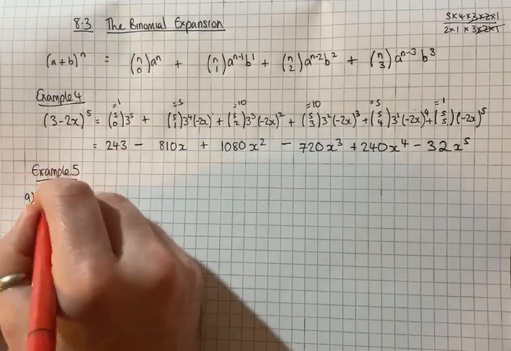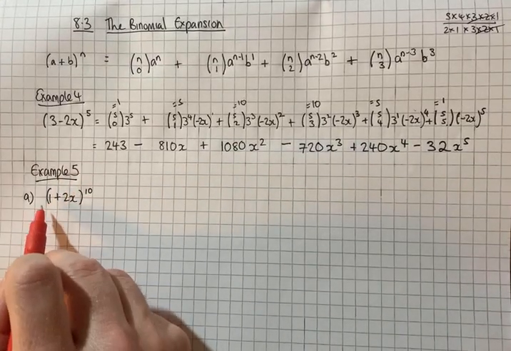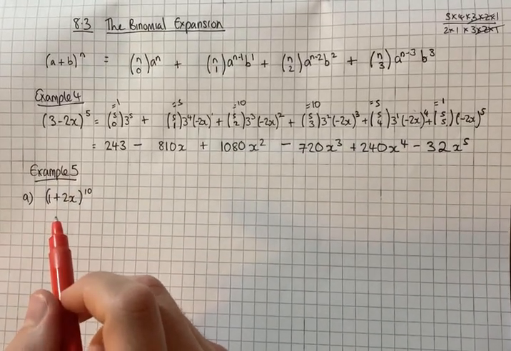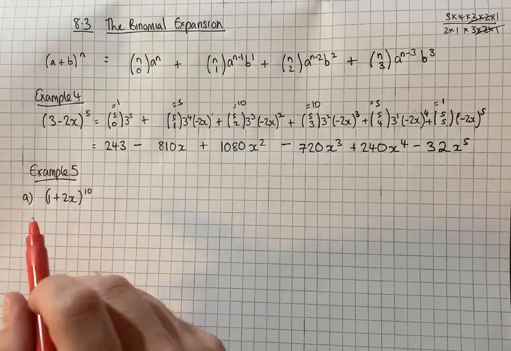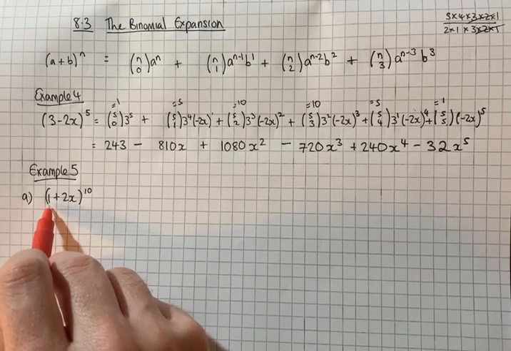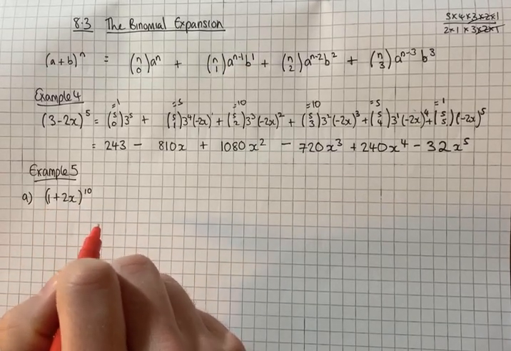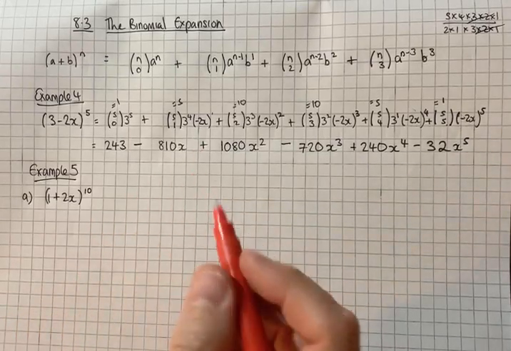That's part A, (1 + 2x)^10. When you start off with a 1, there's another way of doing them. I think you do that in year 2, or you might do it late in this chapter, I can't remember. But 1 is great because 1 to any power is 1, so it just makes the calculations very easy. It actually says it only wants the first 4 terms.